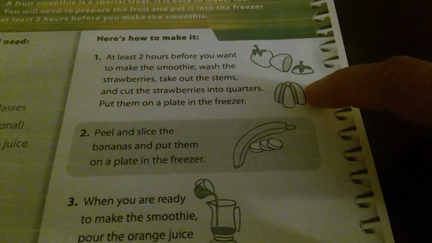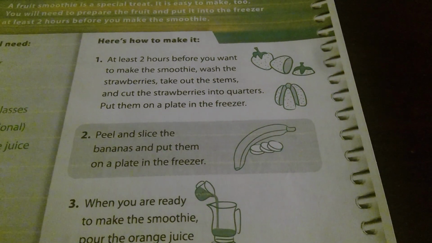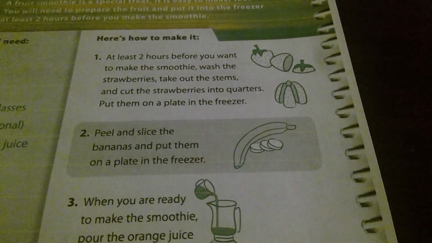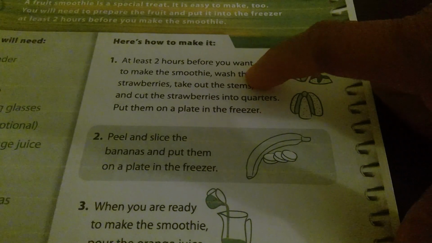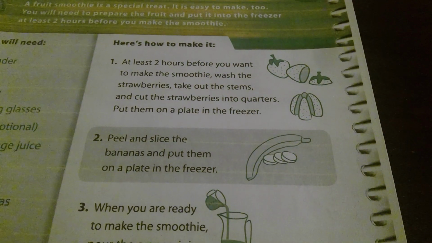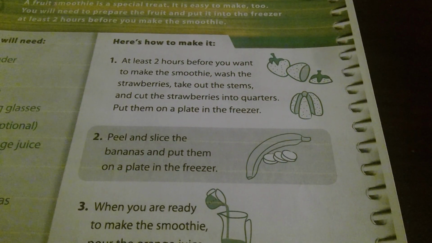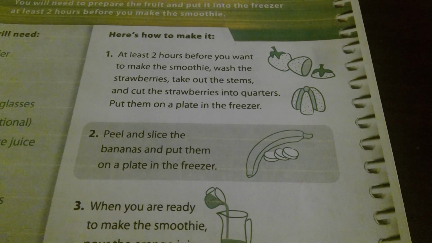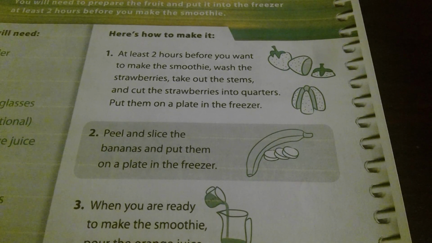And on the right side, it tells you how to make the smoothie. So it's giving directions here. At least 2 hours before you want to make the smoothie, wash the strawberries, take out the stems, and cut the strawberries into quarters. Put them on a plate in the freezer. Then number 2 says peel and slice the bananas and put them on a plate in the freezer.